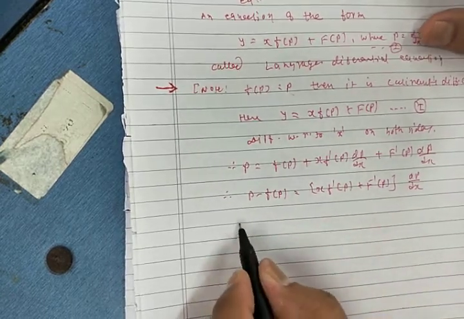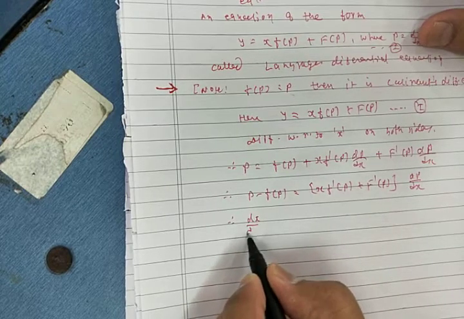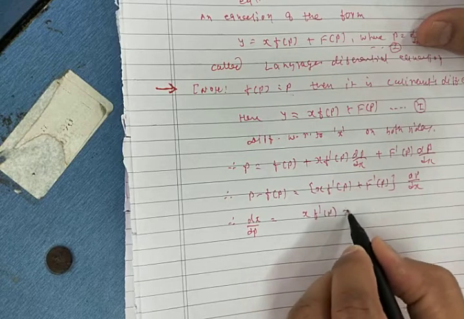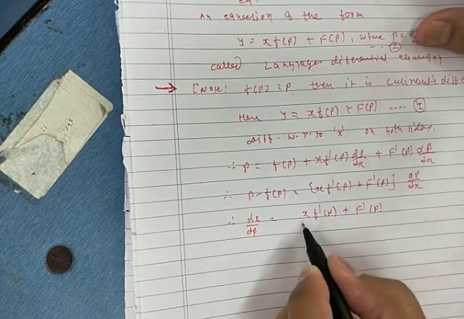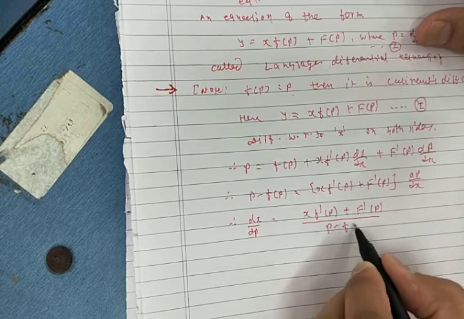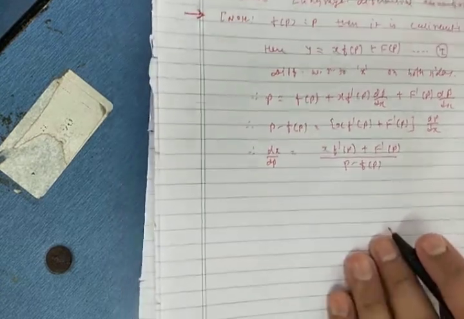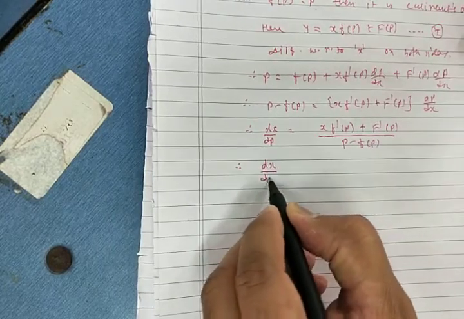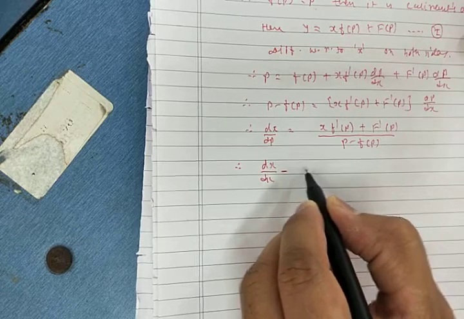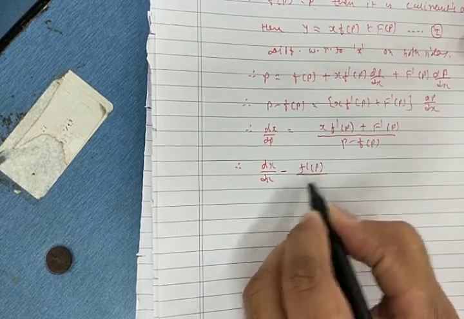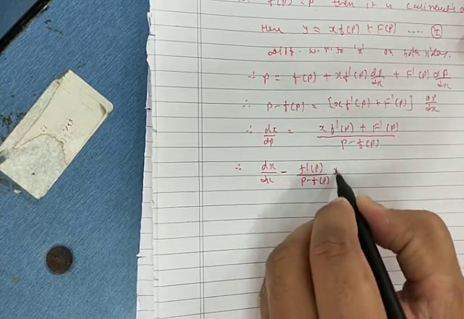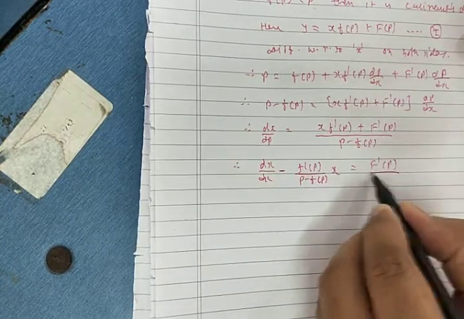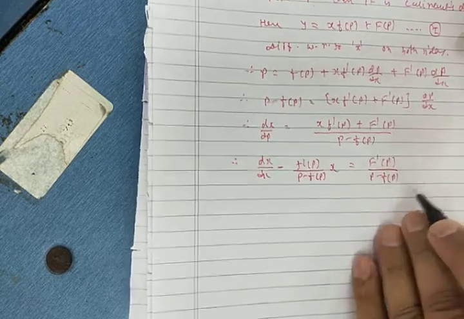Now from this one, what is dx by dp? It is nothing but x f dash p plus capital F dash p over p minus f of p. Clear? Now dx by dp minus f dash p into p minus f of p into x. Take this part on left hand side, rest of part on right hand side, capital F dash p over p minus f of p.